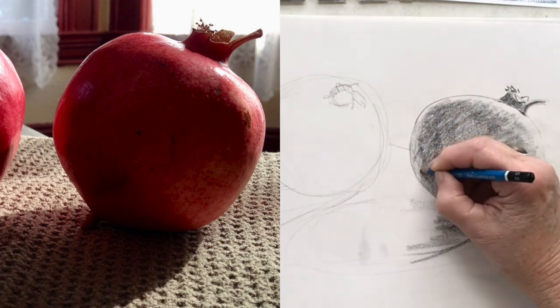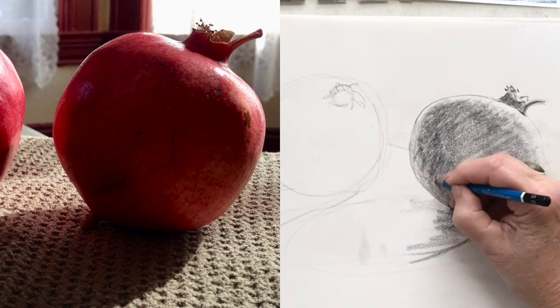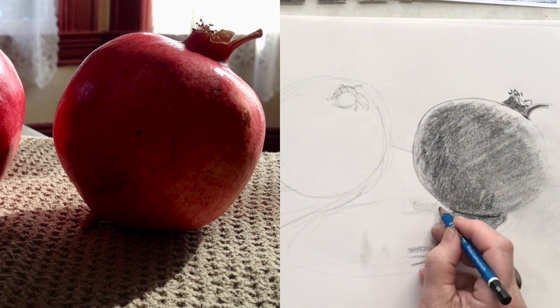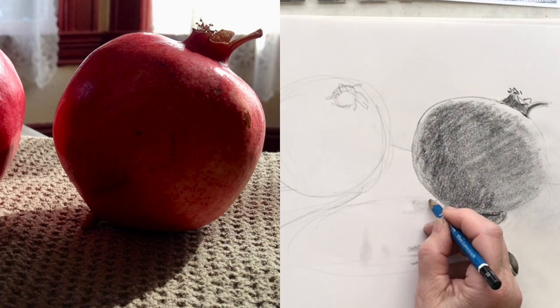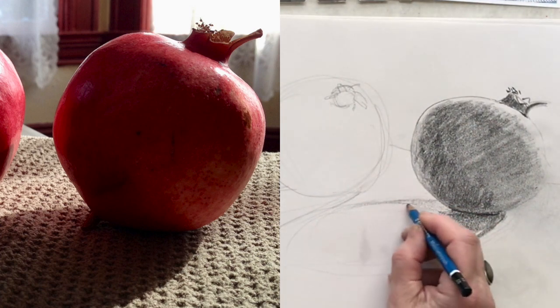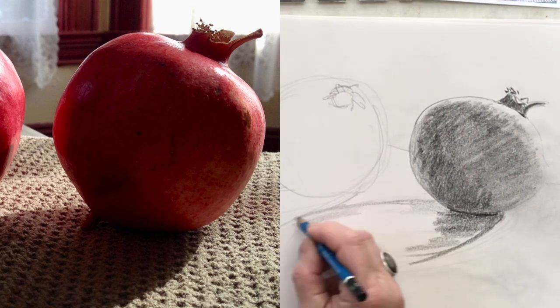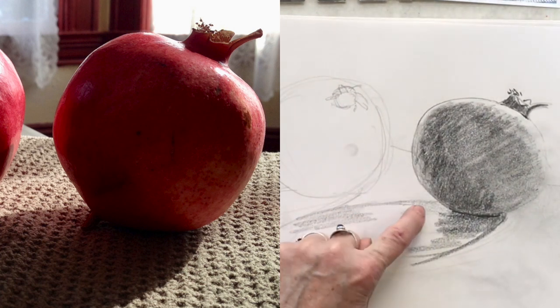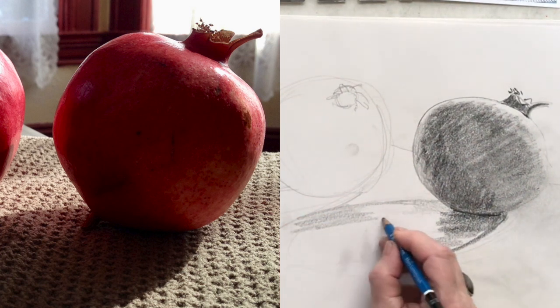And then that shadow's getting even a little bit darker there. Okay, so this shadow is coming off of here, and then it goes out and gets a little bit fatter there. And then the shadow is actually a little darker back here because there's bounce light coming off of this fruit into that shadow and in underneath of there.